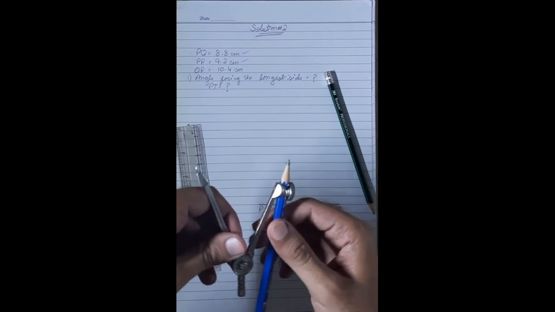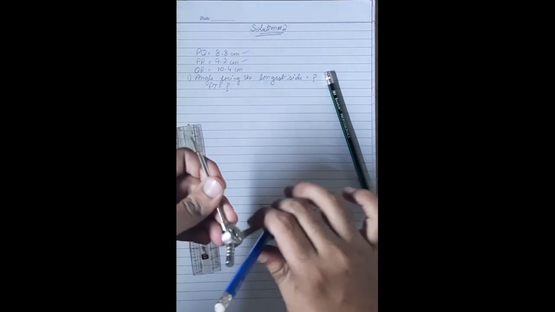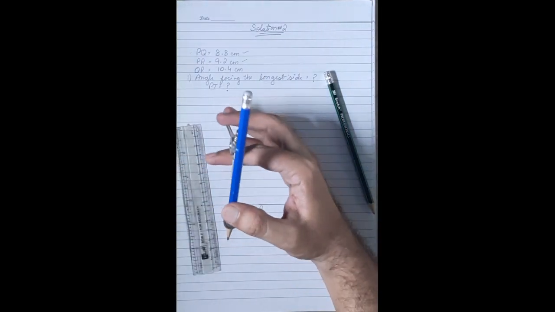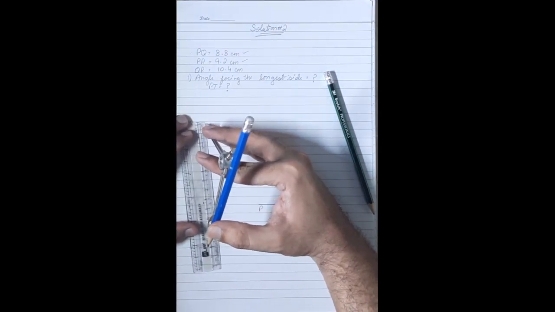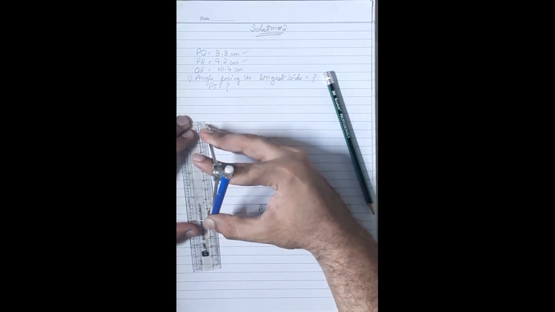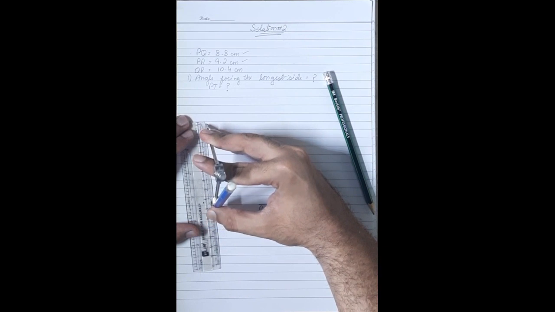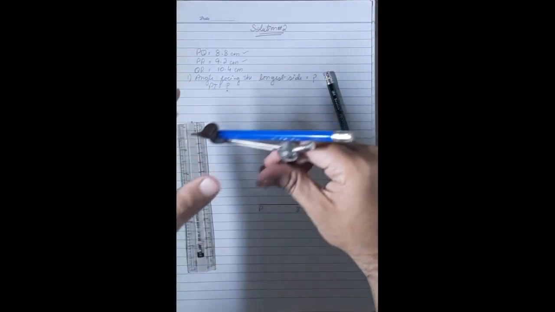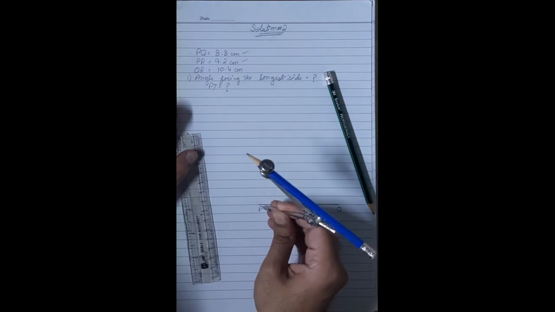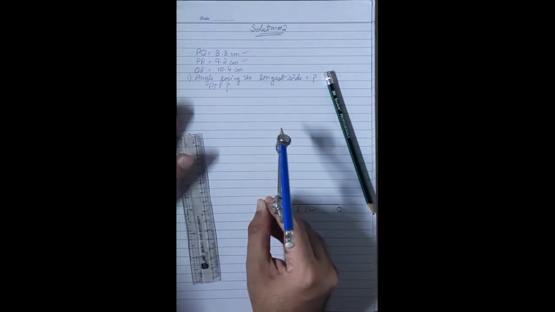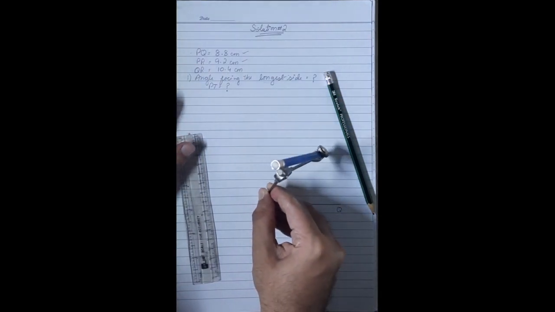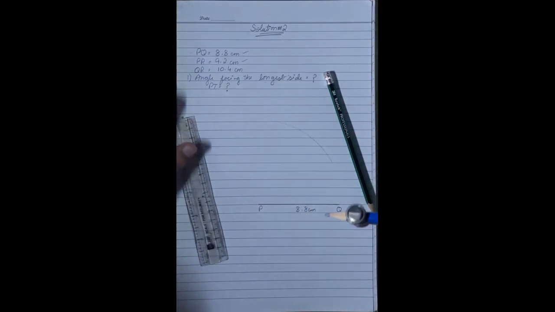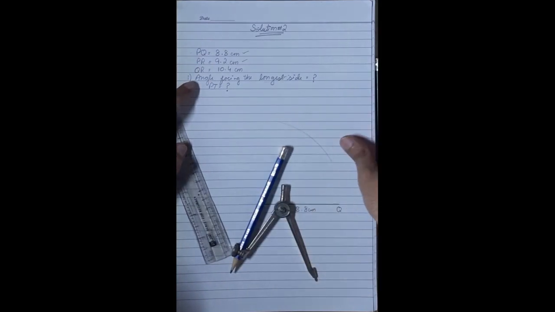So I need to open up my compass till 9.2 centimeters. Here it is 0. This is 9.2. Now PR is 9.2. So I'll place my compass at P, and I will draw an arc in order to make the other point. So this is done.